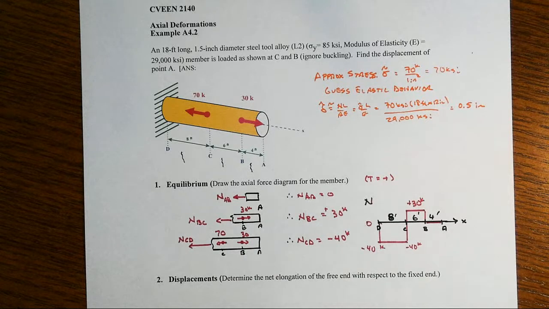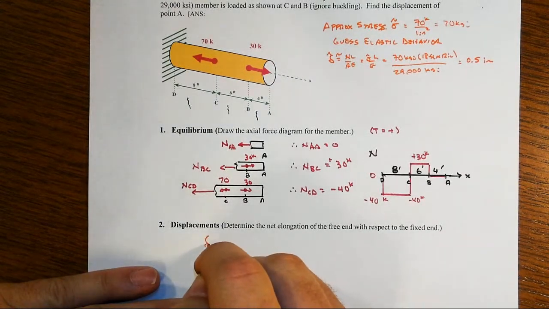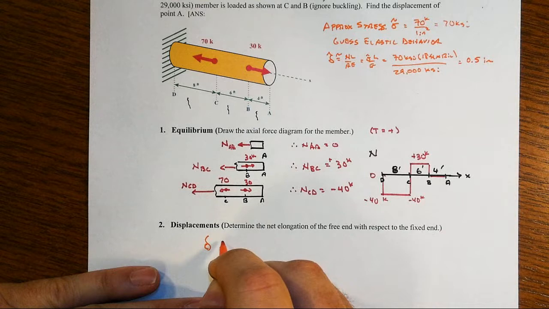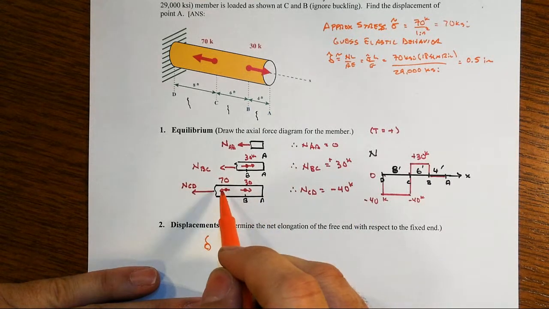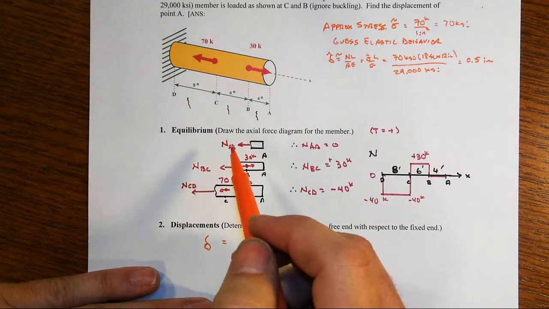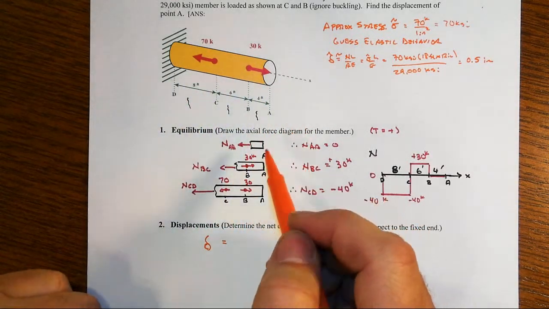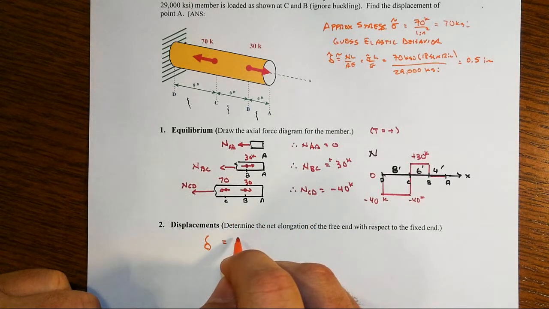Okay, so now we come back and we say, all right, our basic model is still delta equal NL over AE. However, note we do have a centrically loaded member. It is prismatic, same cross-sectional area and same member properties, but because the axial force changes, we can't directly use NL over AE.